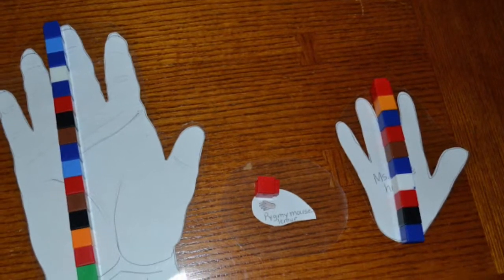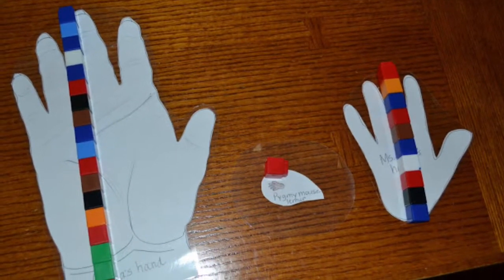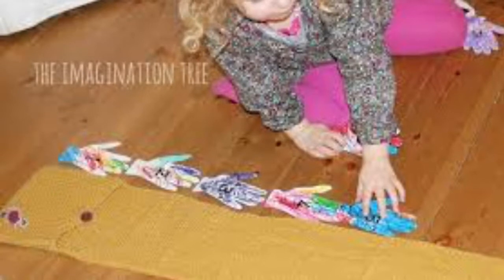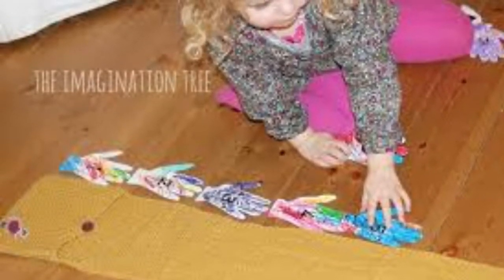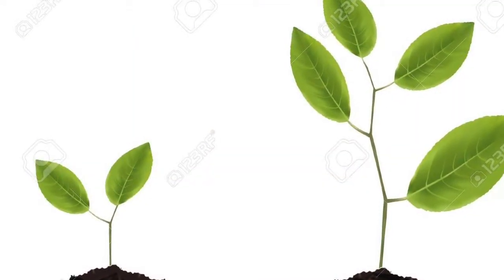Another way children can measure the size of the plants is by using their hands. Here, children can place one hand above the other until they reach the top of the plant and in the end see the plant's height compared to another. One plant can be 4 hands tall and the other can be 6 hands tall.